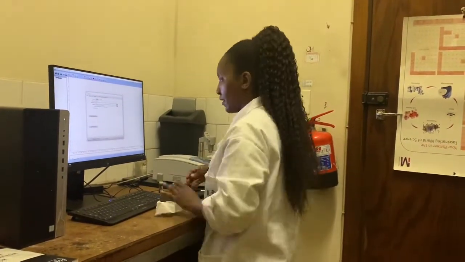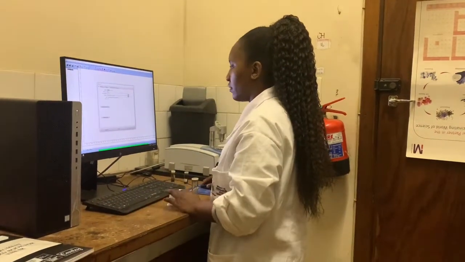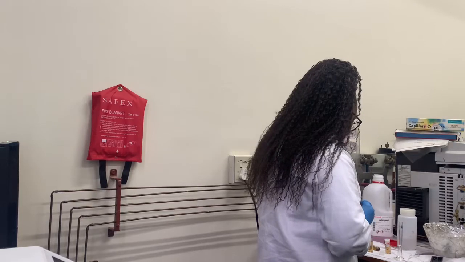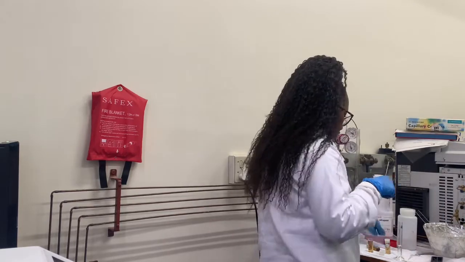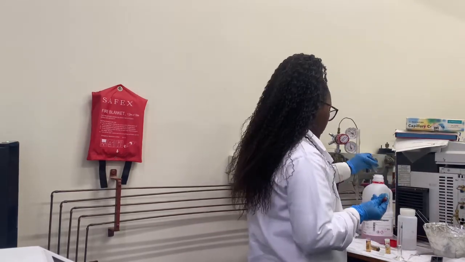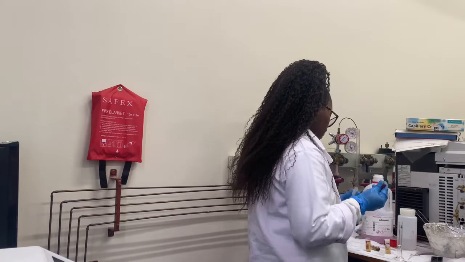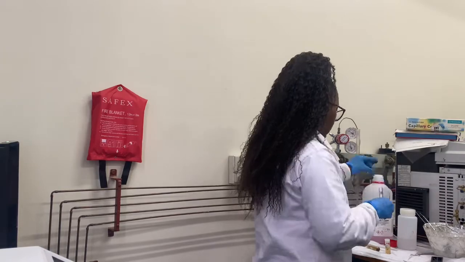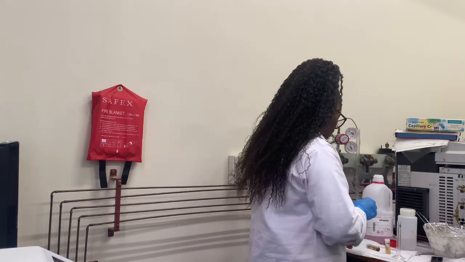So here I was using the UV spectra. Interestingly, porphyrin has a shape that you can only see with porphyrin. That is a fingerprint shape of the porphyrin, whereby it has 4 Q bands and 1 Soret band.